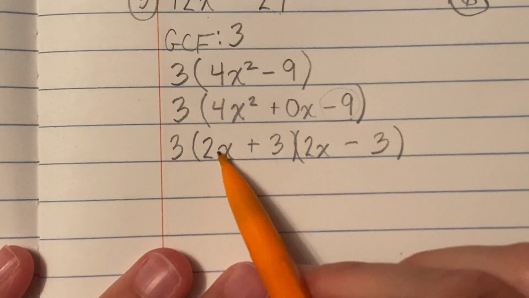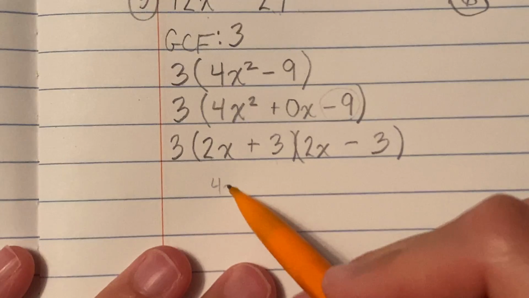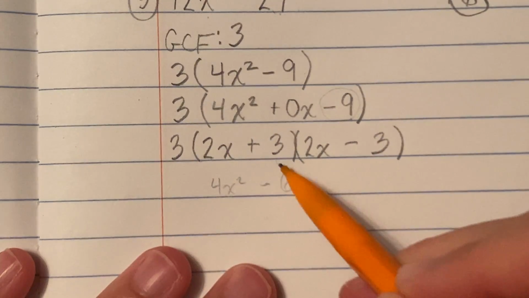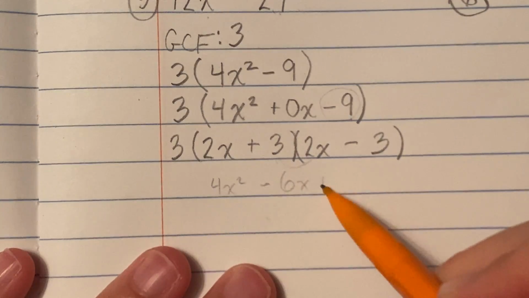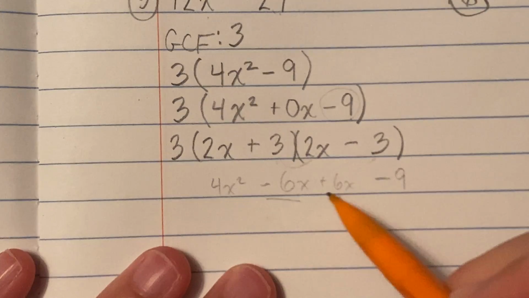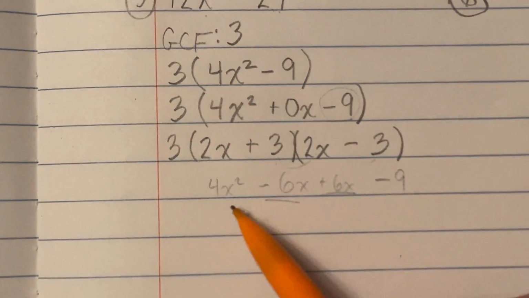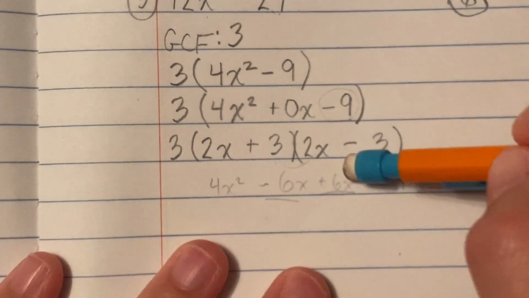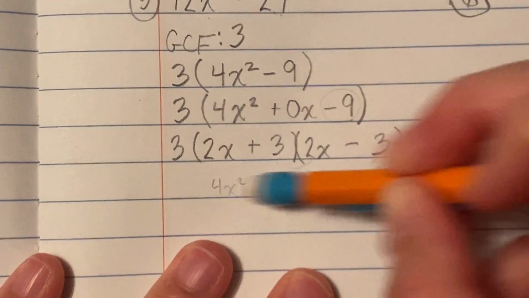And look what happens here. 2x times 2x, that's 4x squared. 2x times negative 3, that's negative 6x. 3 times positive 2x, that's plus 6x. And this is negative 9. And when I combine these like terms, that's 0. So I get 4x squared minus 9, which is exactly what I want. Okay, so this is actually the answer here.